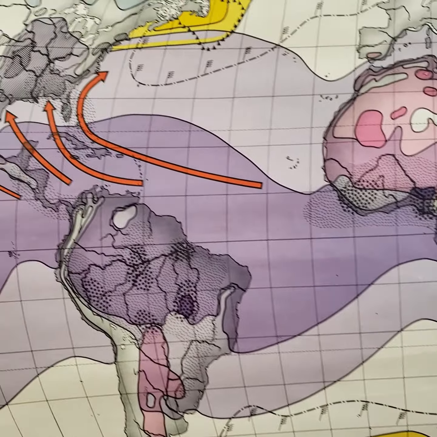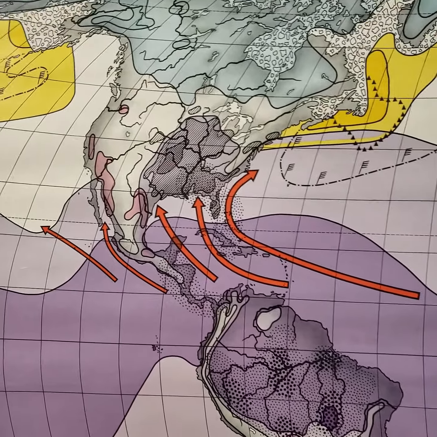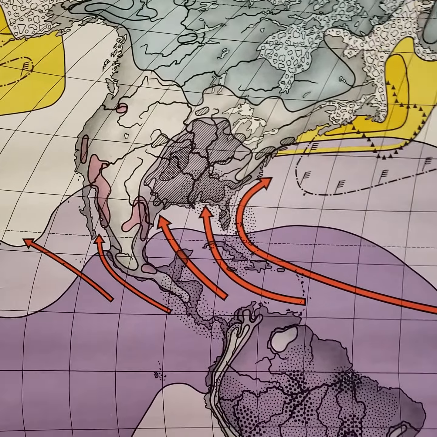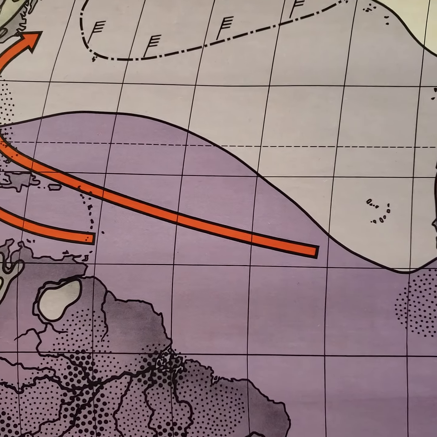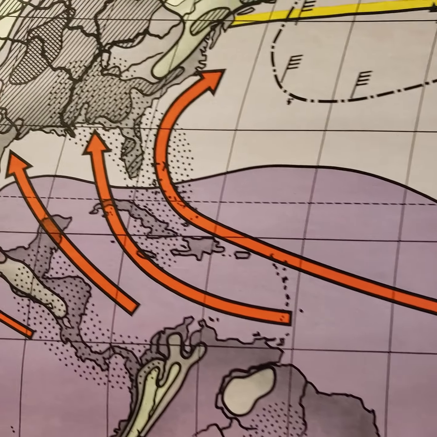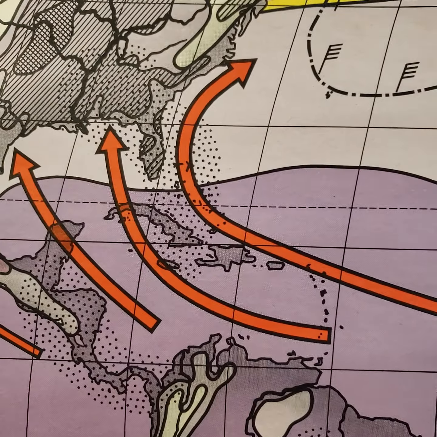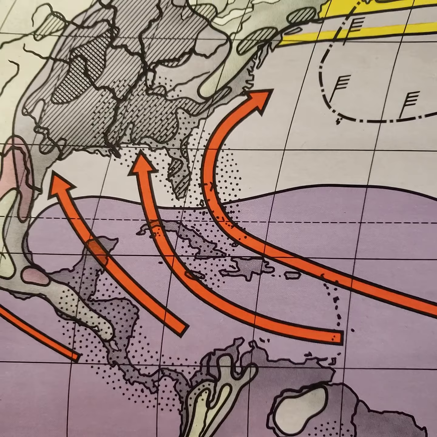Now, as we examine these areas, let's focus on North America, and we see those most common tracks of the hurricane. We also notice one of the tracks from that Hurricane Dorian actually followed, the one that just recently devastated the island of Grand Bahama and Abaco.